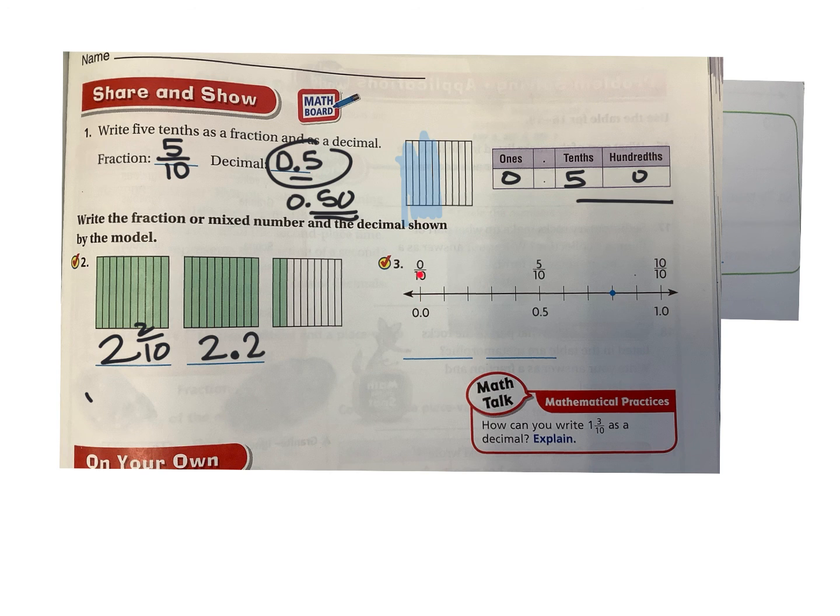So I have 0/10, and then here's 5. So this is 1/10, 2/10, 3/10, 4/10, 5/10, 6/10, 7/10, 8/10. And if I went by the decimal, I have 0.0, 0.1, 0.2, 0.3, 0.4, 0.5, 0.6, 0.7, 0.8, 0 and 8/10. So there is my fraction, 8/10, and there is my decimal, 0.8.